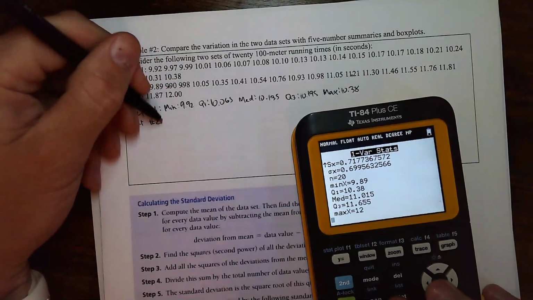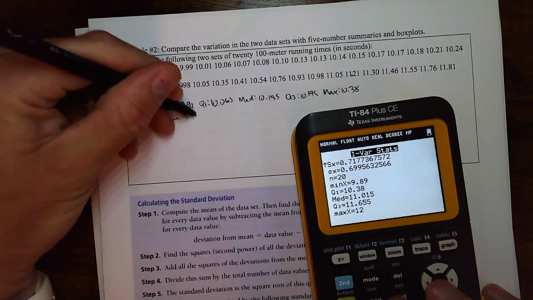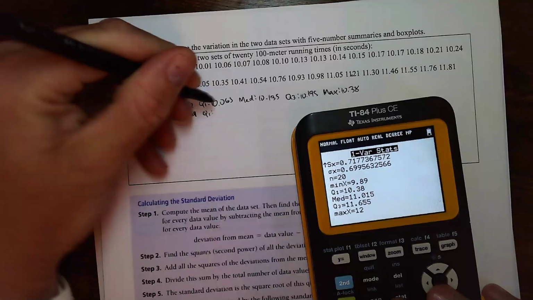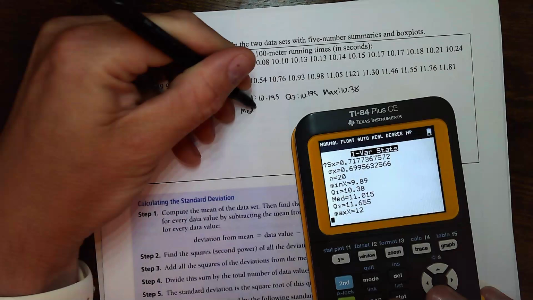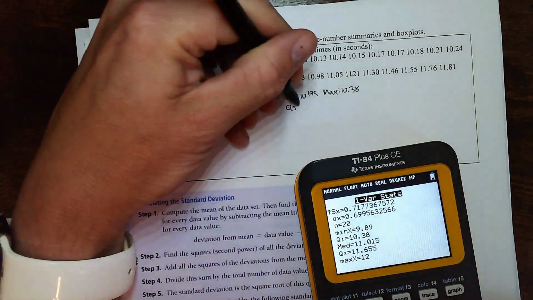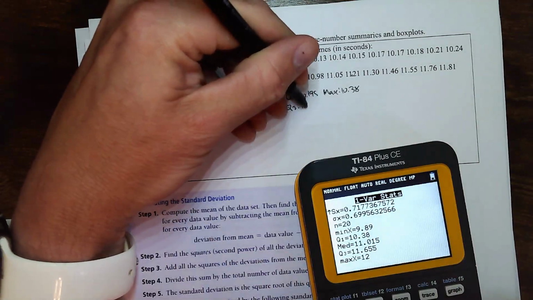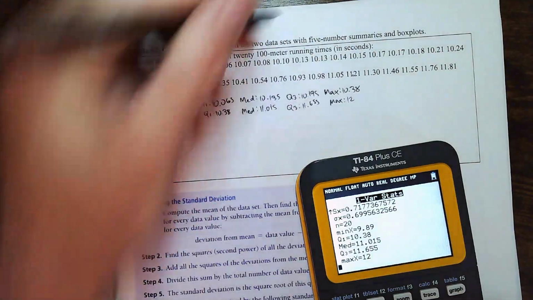I got a minimum of 9.89, Q1, 10.38, median of 11.015, Q3 of 11.655, and a max of 12. Okay, I'll show you how to do this by hand.